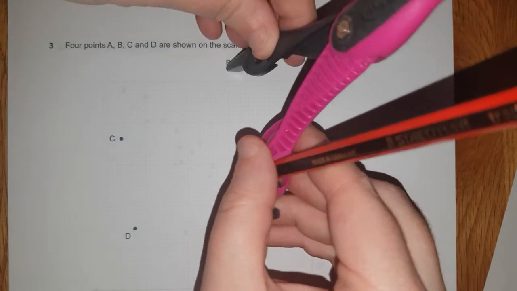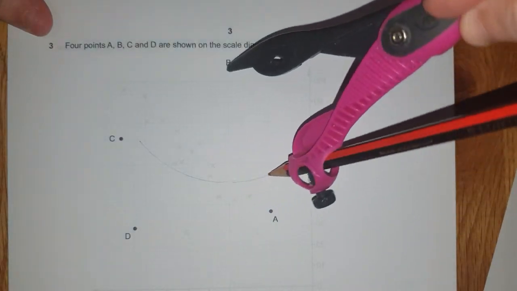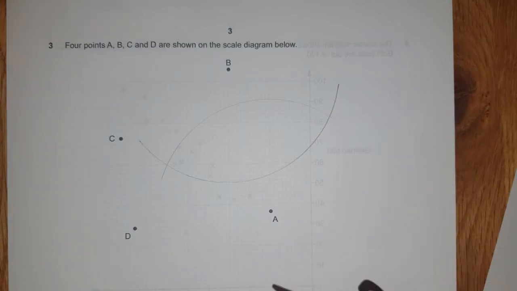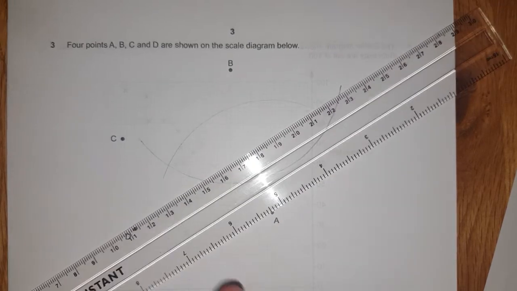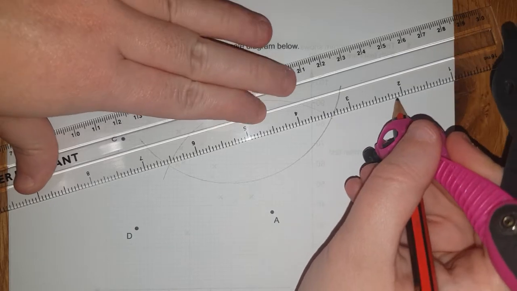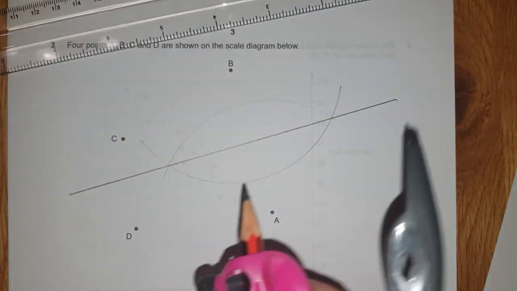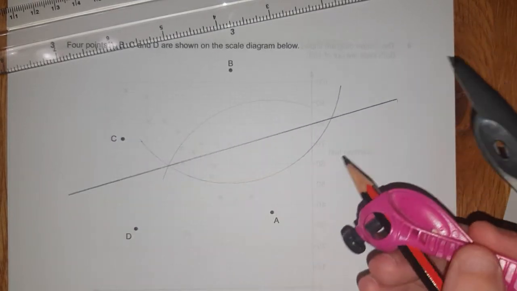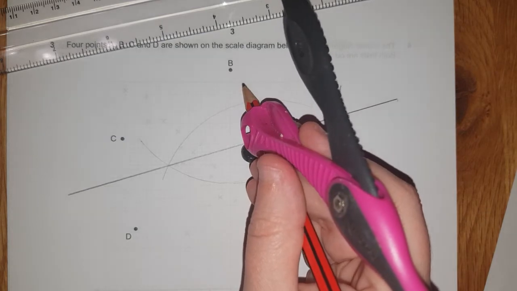Okay. All you want to do is an arc showing all the points that are that distance between A and B. We're then going to do exactly the same, not changing your compasses, but from point A. Same again. And you end up with 2 points where these curves are crossing over. With a ruler, you're just going to draw a line through those 2 points. Remember to keep this as neat as possible. Okay, and you are not going to rub out your lines. Those construction marks are basically your method marks. So anywhere along that line is the same distance from A as it is from B.